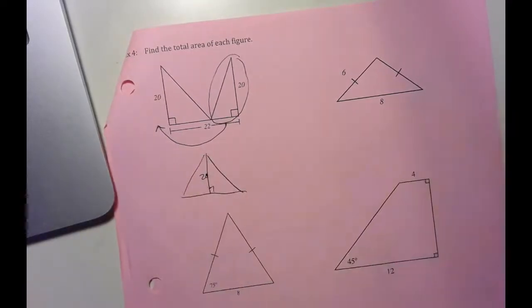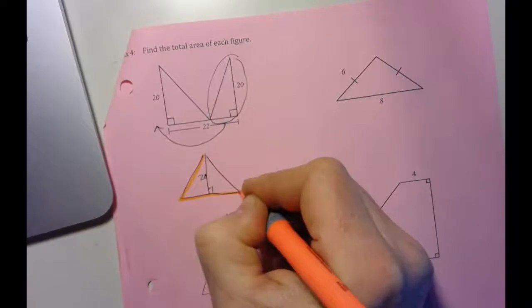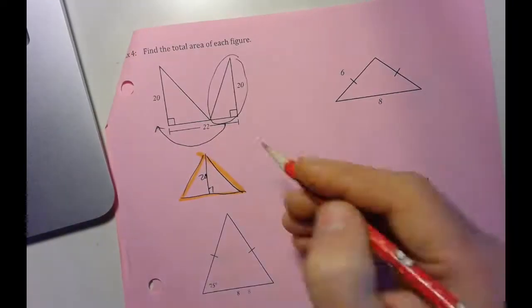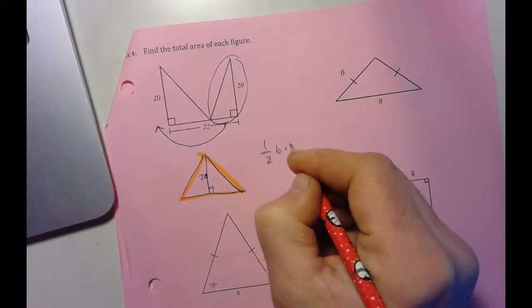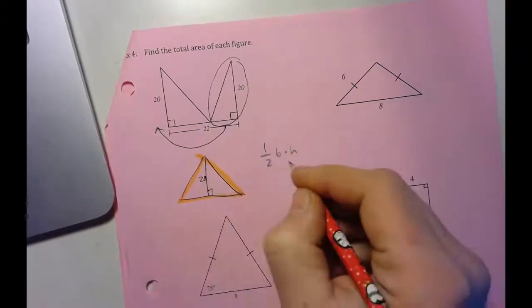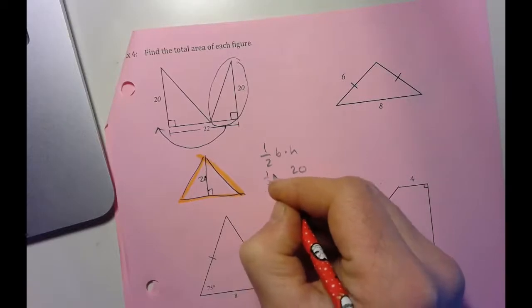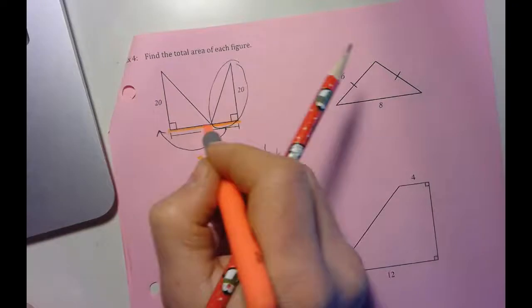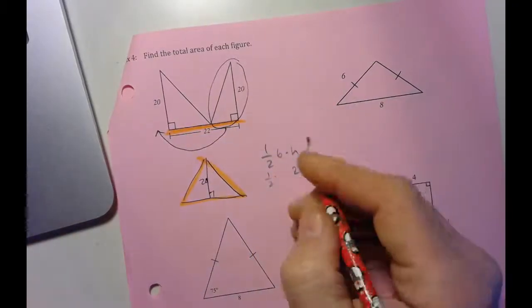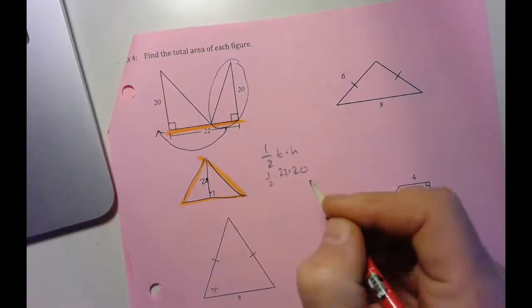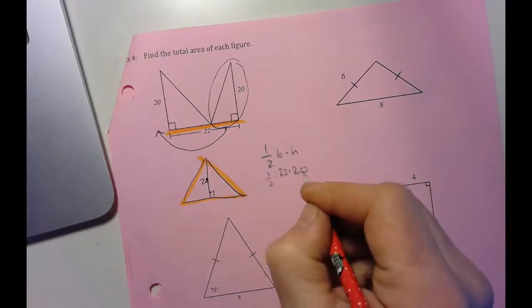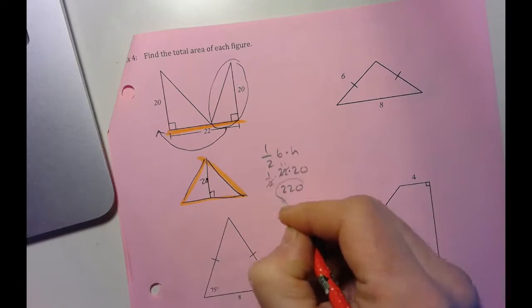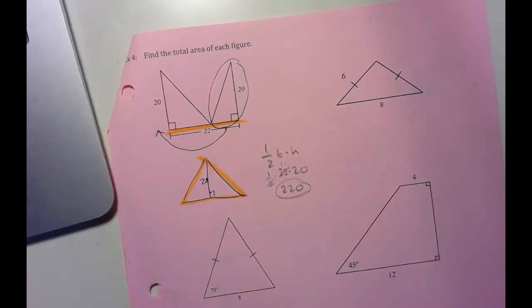Now that we look at it this way, if you think about this shape in its entirety, that's a triangle. We know how to find the area of a triangle: 1/2 base times height. What's the height? 20. What's the base? Well, how long is that base? Oh wait, that base is the same as this base right here. I'm going to reduce that. Oh, that's 220. So that one's area is 220.